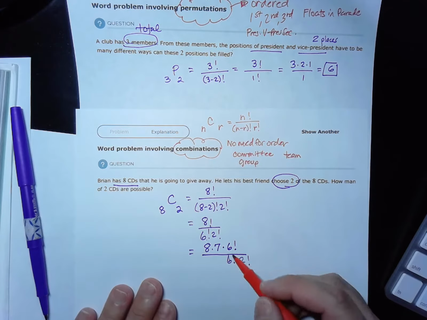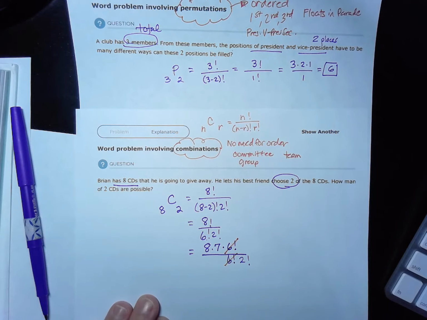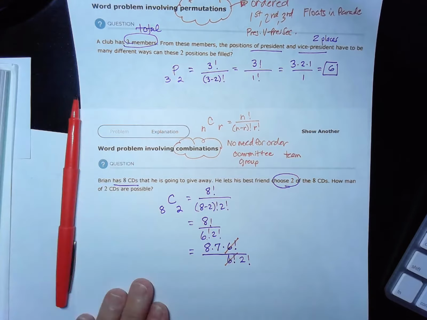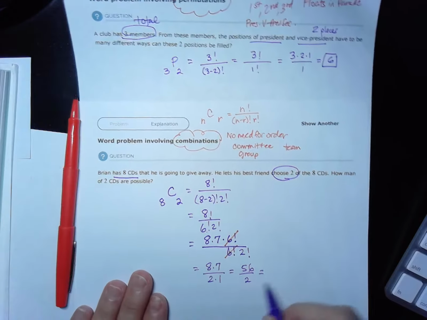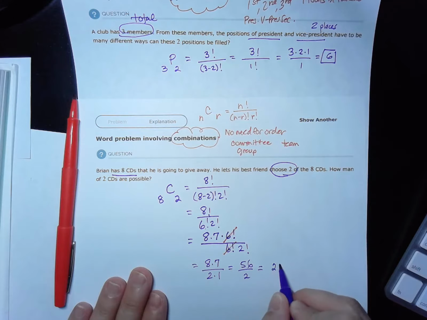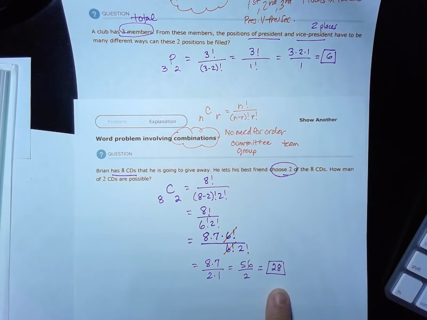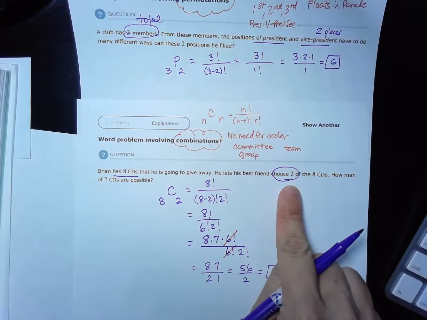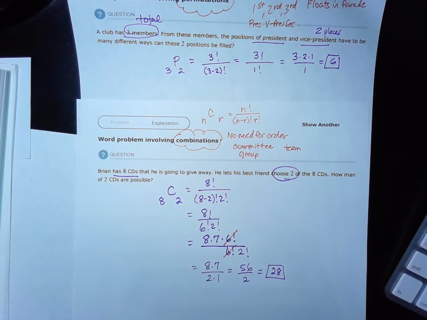And I like to do that because now I can see that those are going to all divide out, and I don't have to write them. So I'll end up with 8 times 7 in the numerator and 2 times 1 in the denominator, which is 56 divided by 2. And if you take half of 56, you'll get 28. So there are 28 different combinations to choose 2 CDs out of 8 CDs in a bucket.